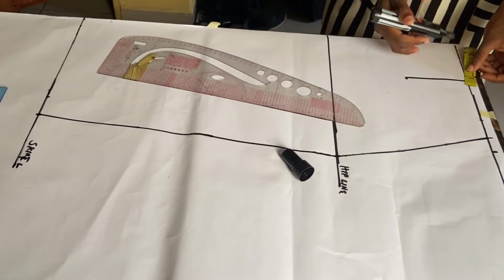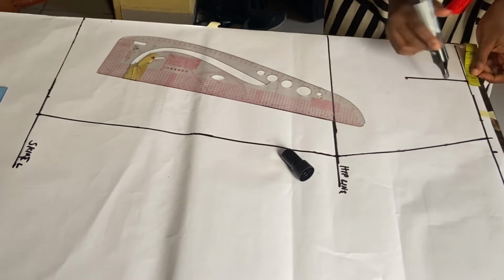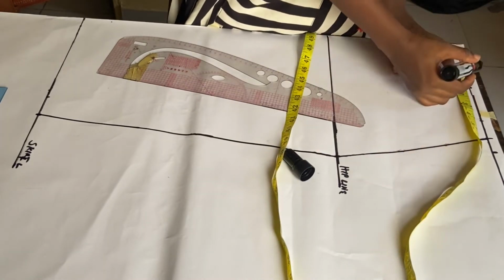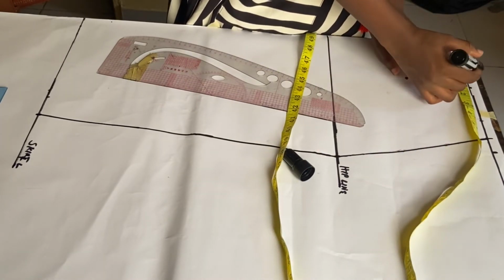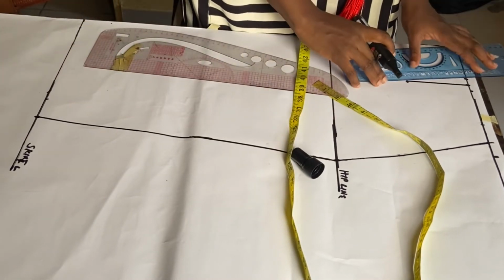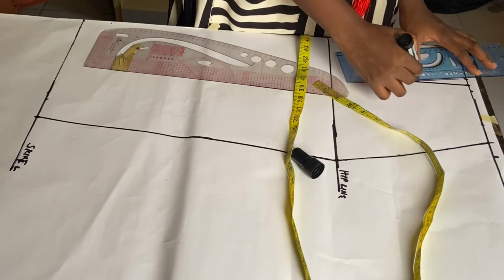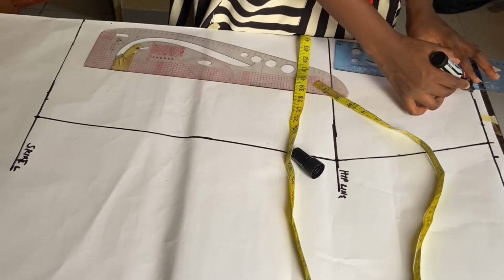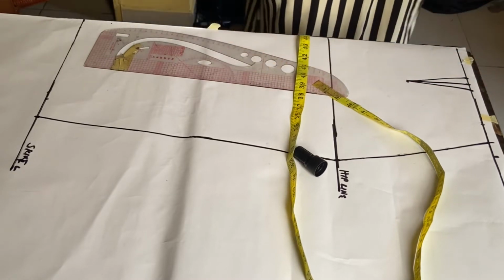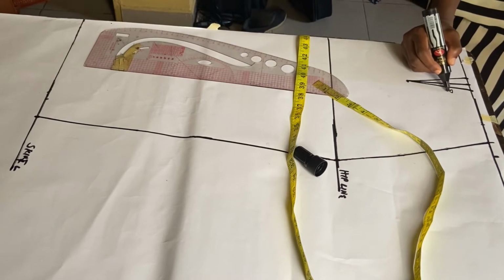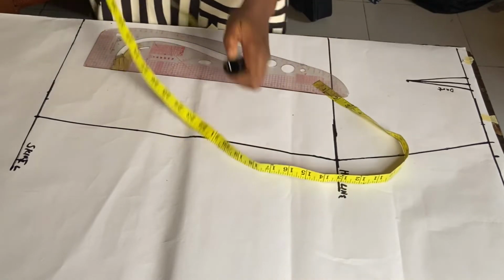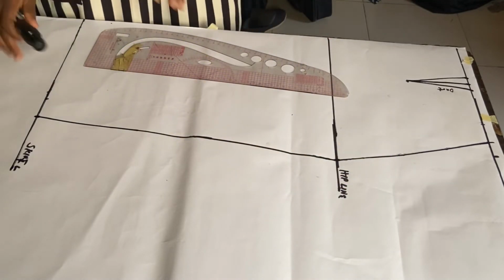Then remember that 1 inch I added for my allowance at my waist. I'm going to remove half an inch on both sides of the line that I made. And this will serve as my dart. Then I'll simply connect it. So that's my dart. I'm simply going to label it. And this is it. This is the front part of my skirt.